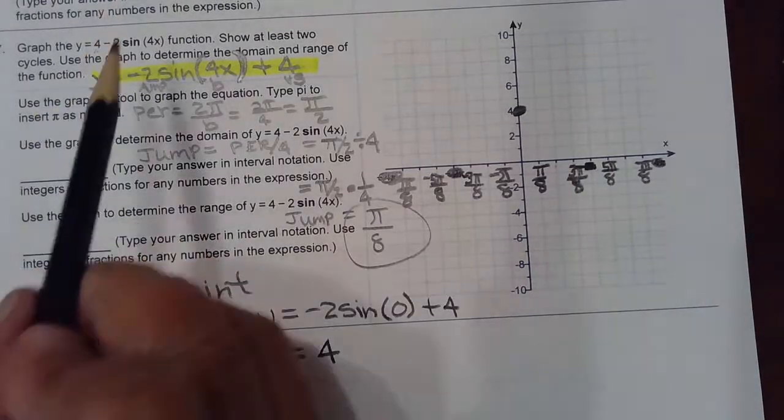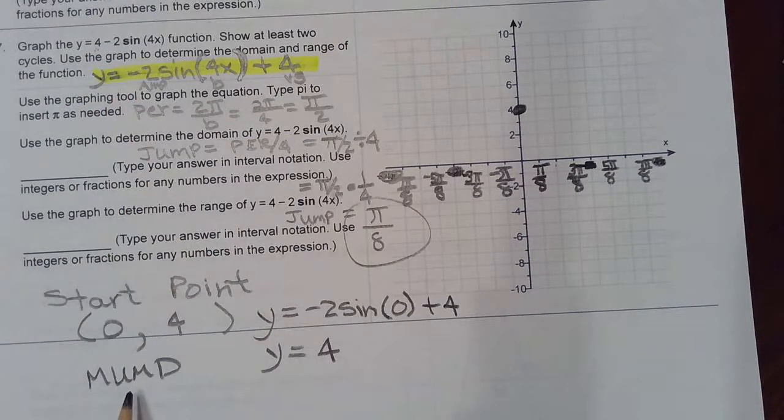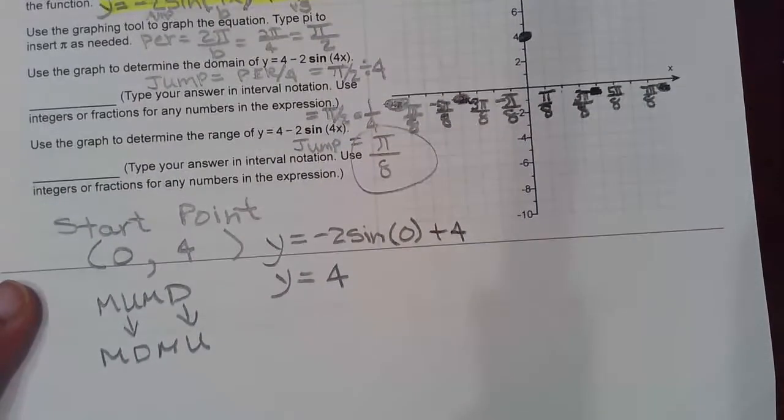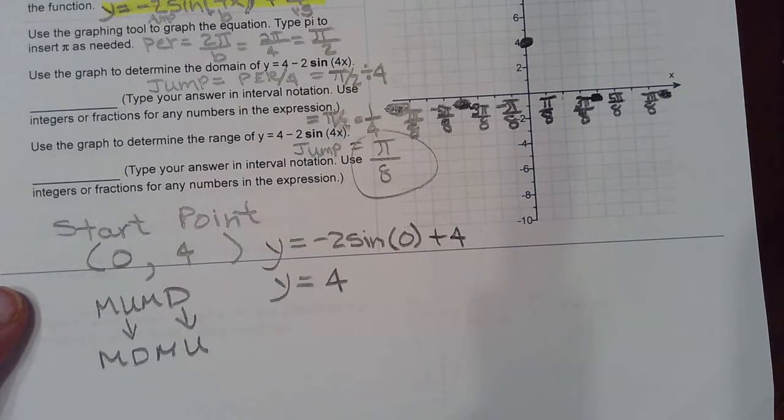See that negative 2 that's out there? That means you're going to reflect over the x-axis. That is nothing more than changing the U's to D's and the D's to U's. The M's stay the same because you can't change what middle means, but you can change up to down and down to up, which will make the entire graph flip over.